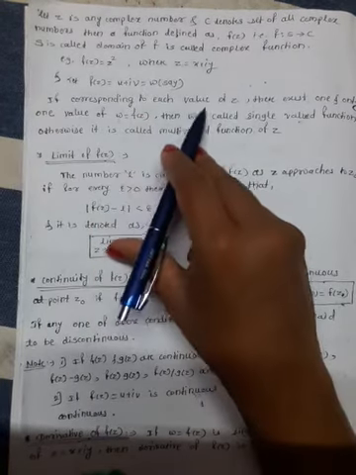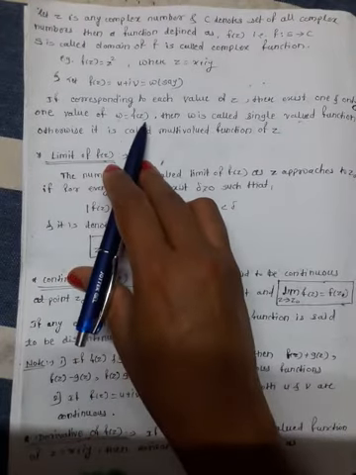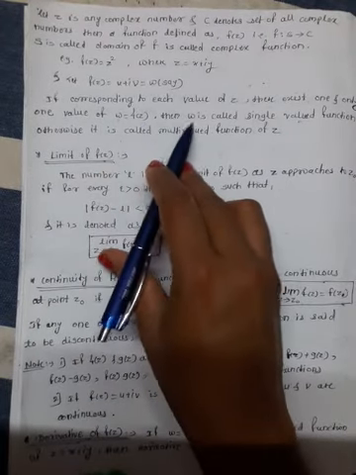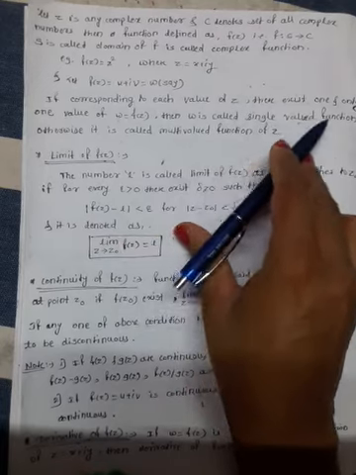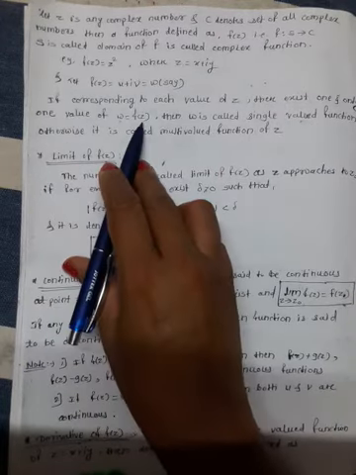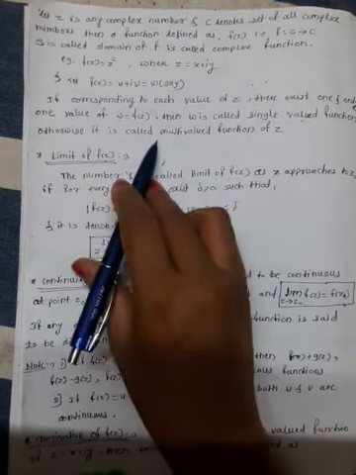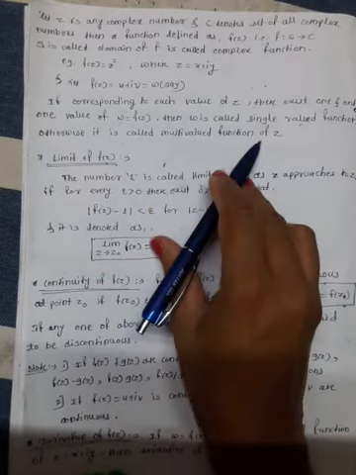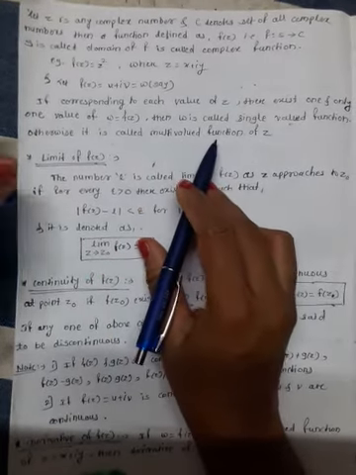If corresponding to each value of z there exists one and only one value of w is equal to f of z, then w is called a single valued function of z. Otherwise it is called a multi-valued function of z. These are some definitions.